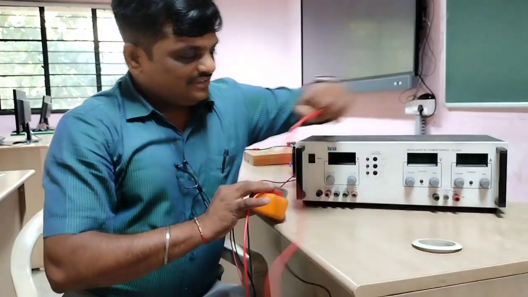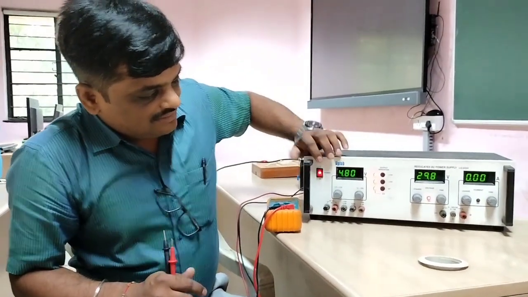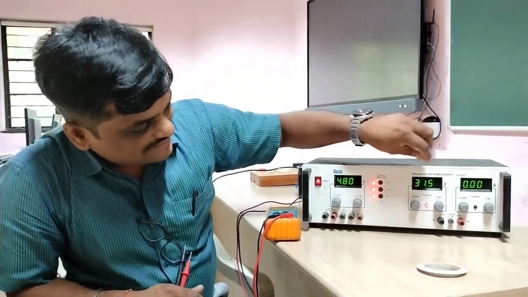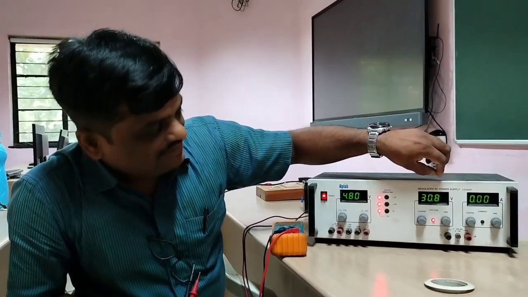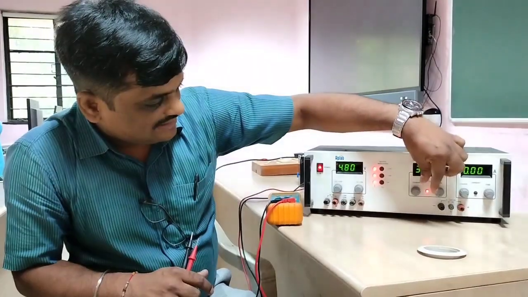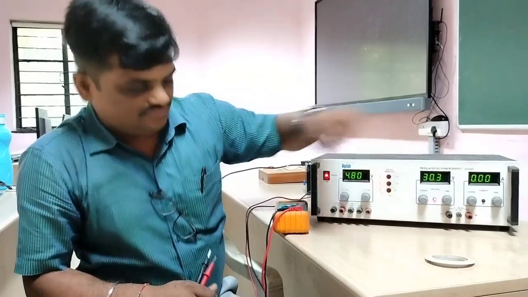Now I will turn on this power supply. I'll adjust the voltage using this knob. Currently this voltage is near about 30.8 volt. So I will make it near about 30 volt. It's near about 30 volt.